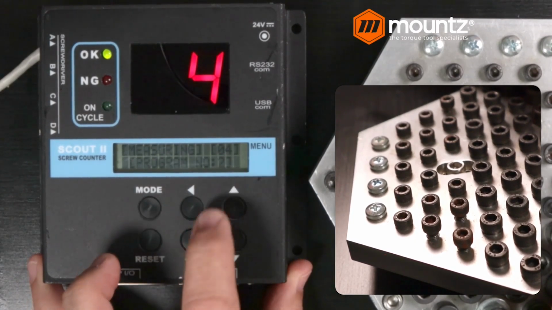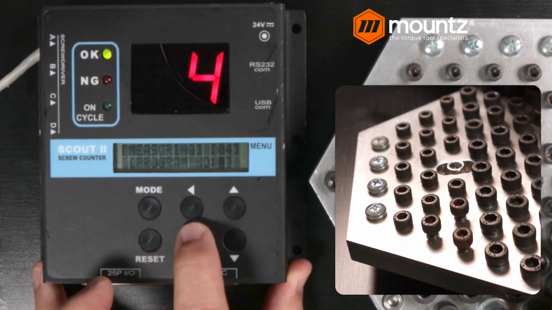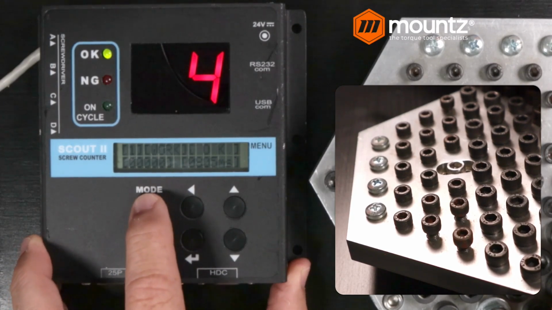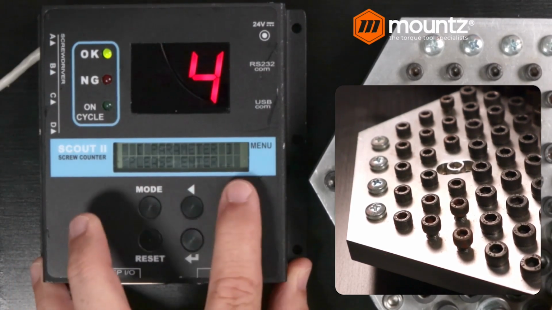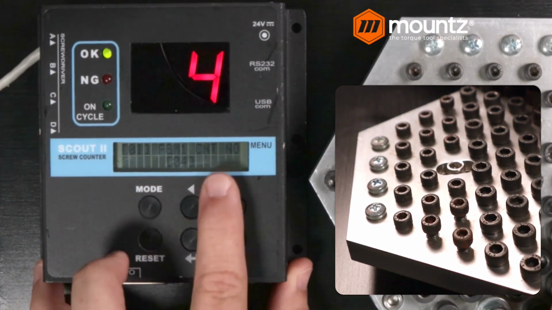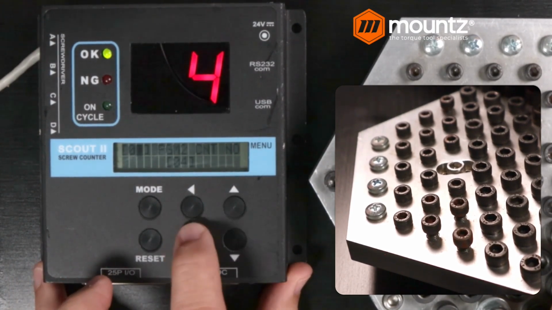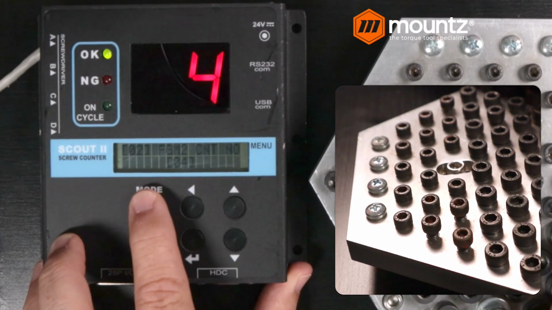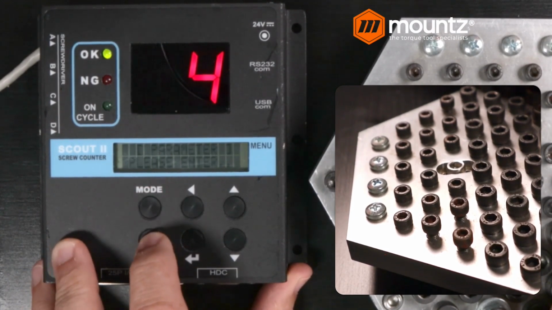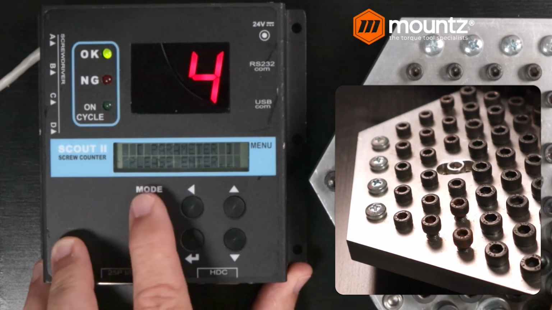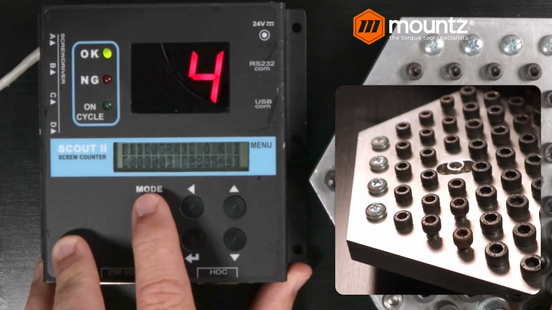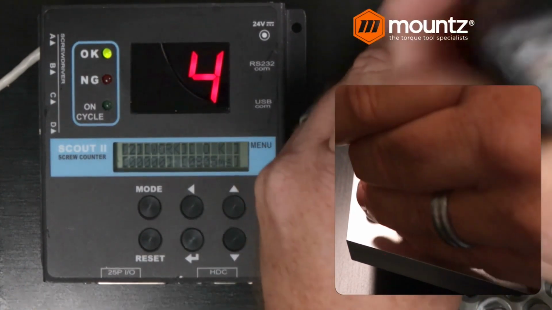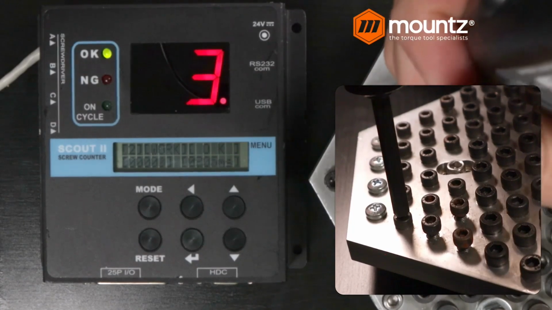We'll put this on program 2, and go to our mode section, parameter. There we go.